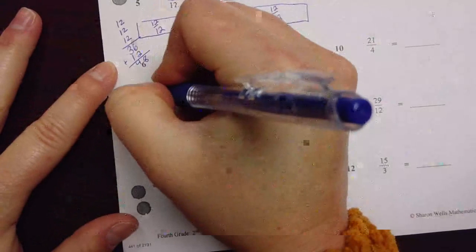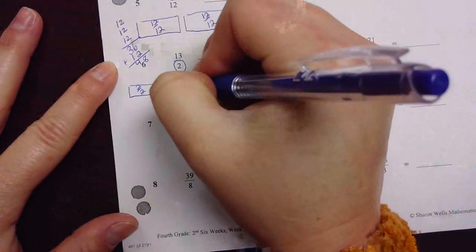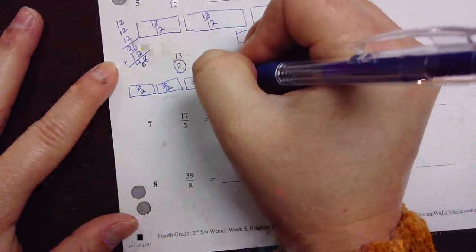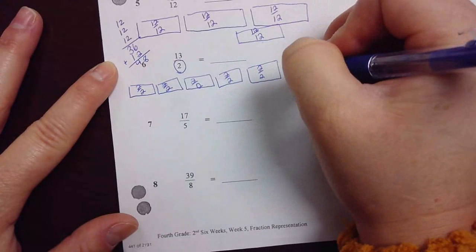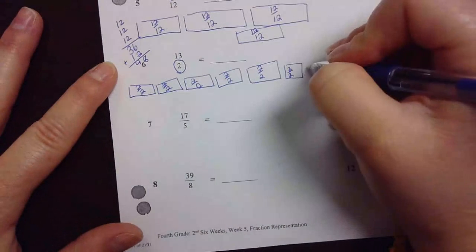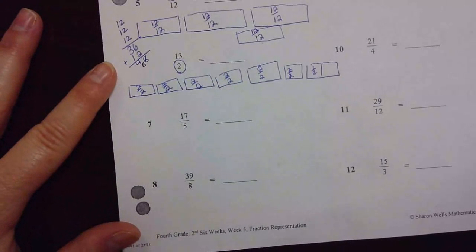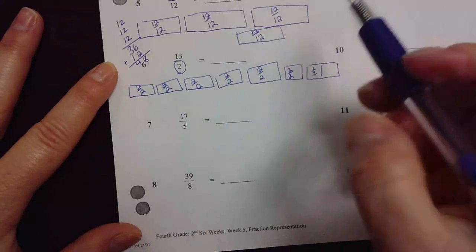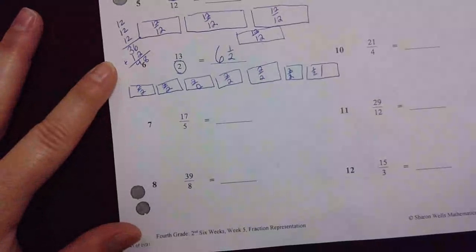Well, I would have 2 halves, 2, 4 halves, 6 halves, 8 halves, 10 halves, 12 halves, and then I'm already at 12, so I only get 1 half there to make that 13 halves. So what does this represent? 1, 2, 3, 4, 5, 6 wholes, and only 1 half there.